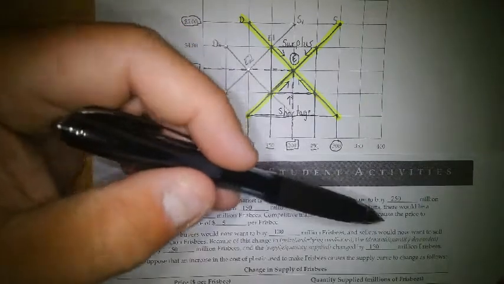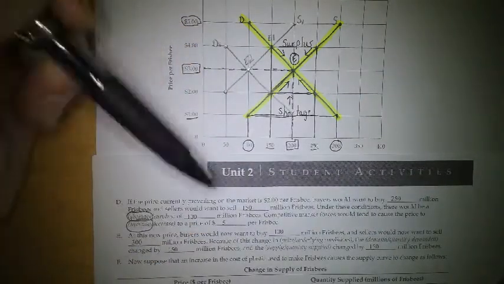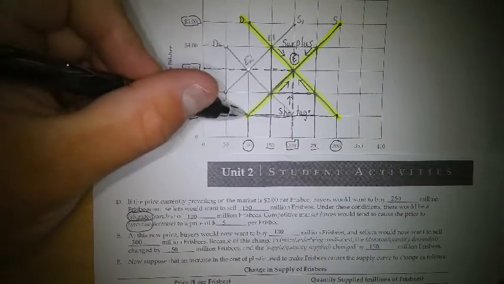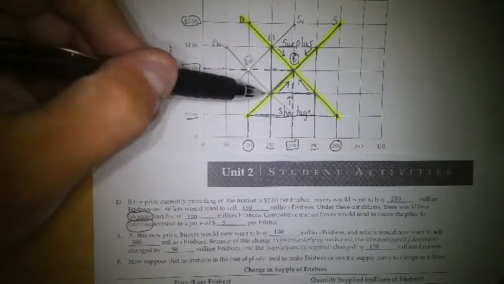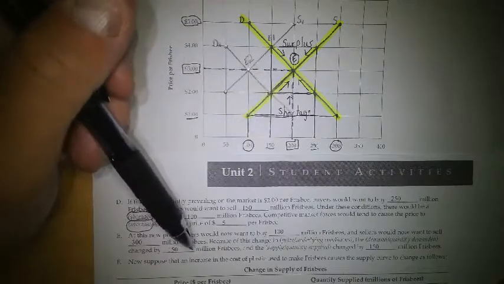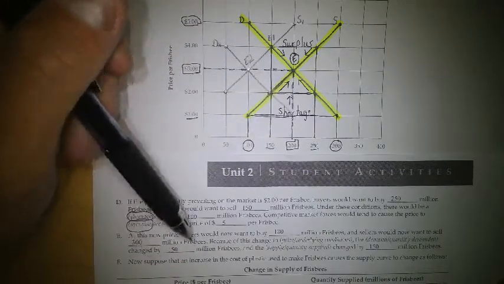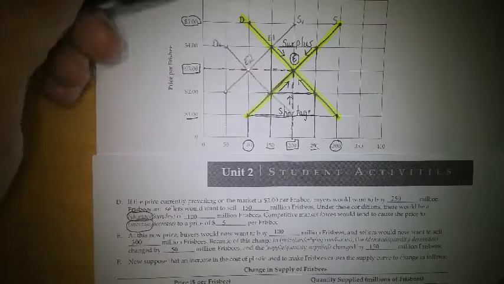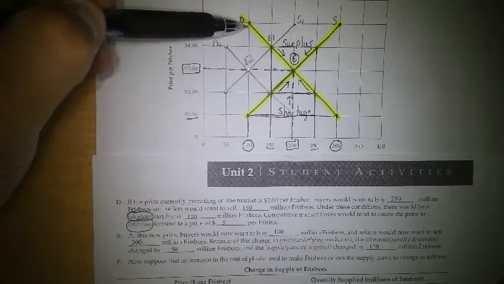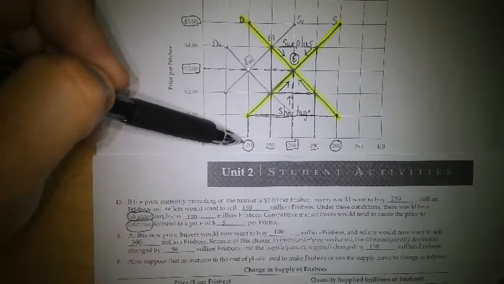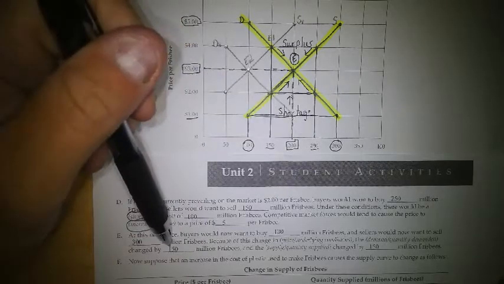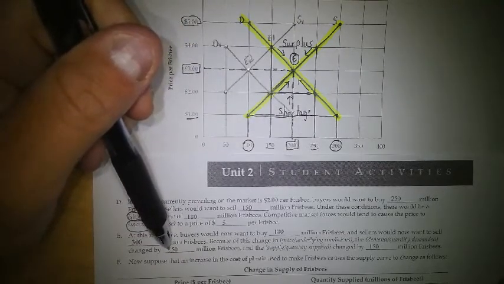The demand or quantity demanded changed by how many? Okay, so we were at $2. We moved it up to $5. At $2, the quantity demanded was 250, right? At $5, we're only demanding 100. So how many is that a shift in? It changed by how many? 150. You guys with me there?